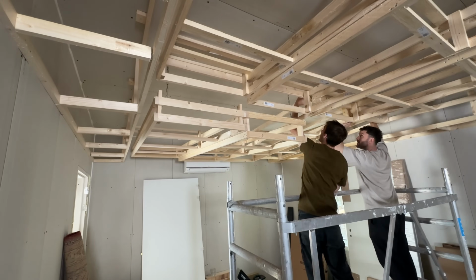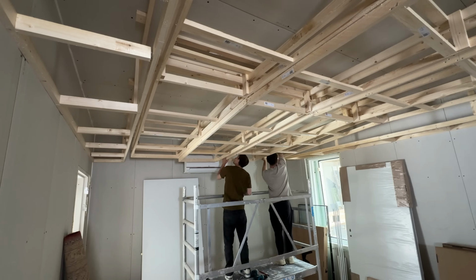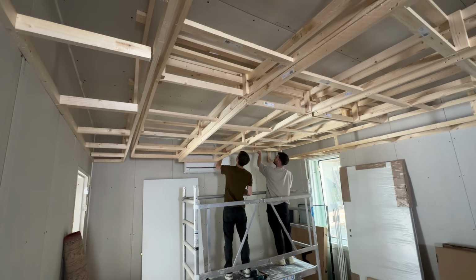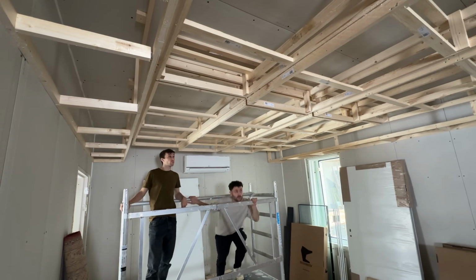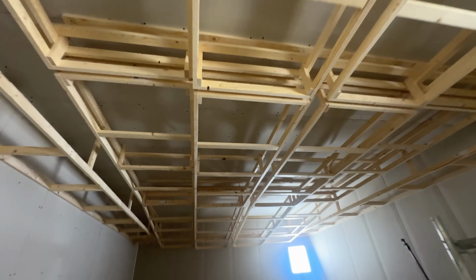Using the chains, we again lift them up to as high as they can possibly go, so we have as much headroom as possible, literally. And the ceiling is framed up.